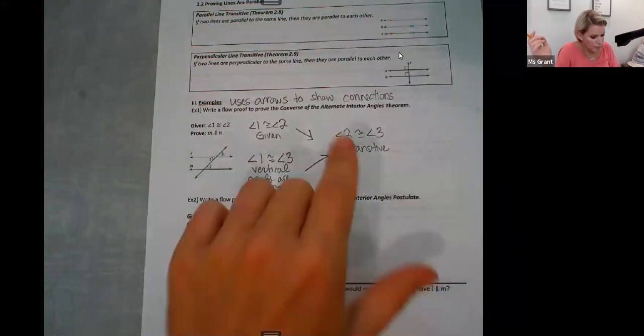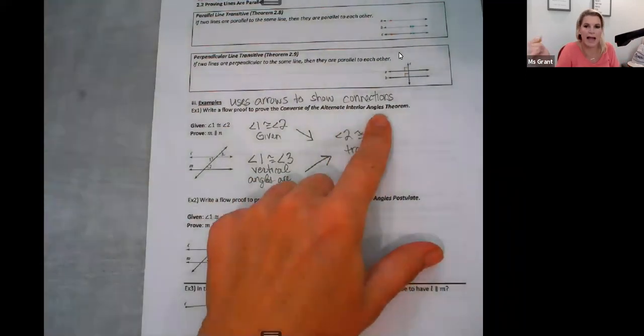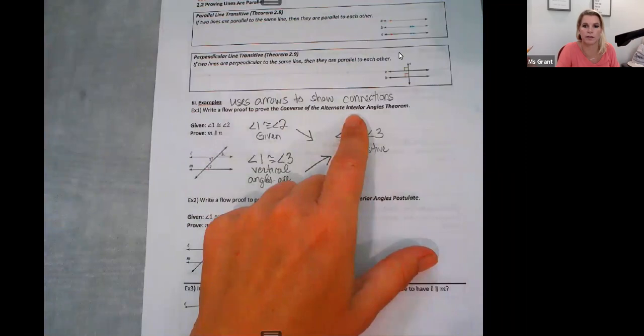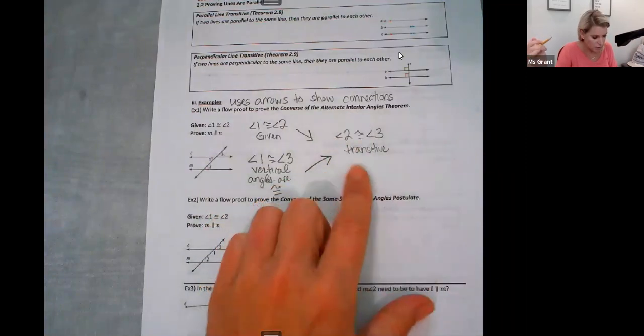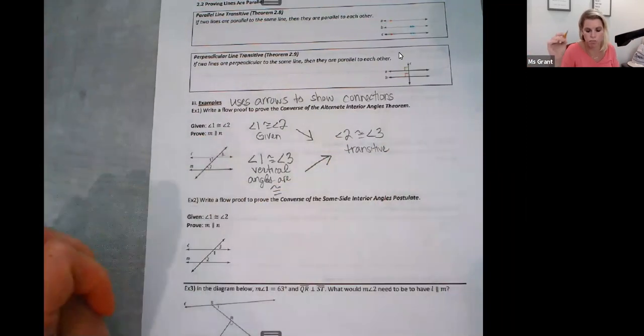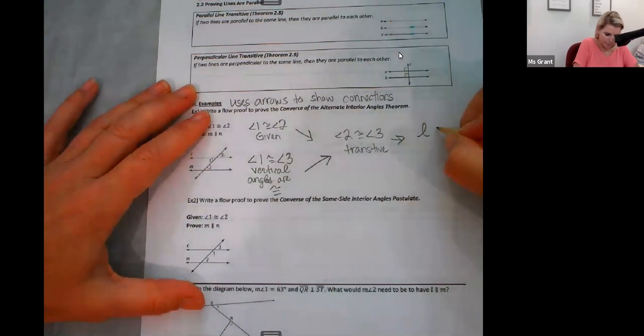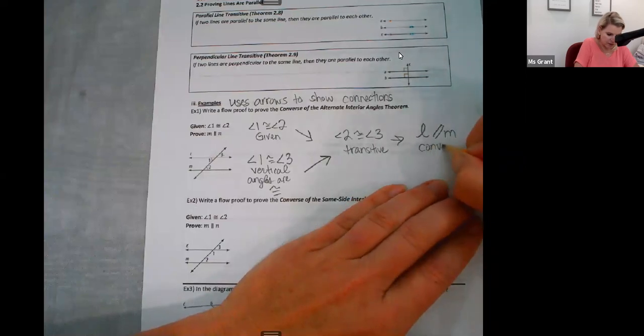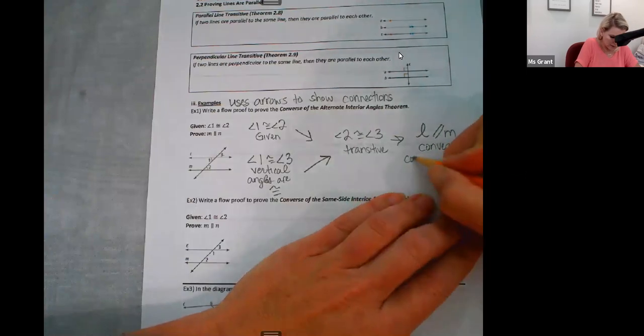So in order for me to prove the alternate interior angles theorem, I can't use alternate interior angles in my proof because I'm trying to prove that they're alternate interior. So what I'm going to do is talk about 2 and 3 because I'm going to prove corresponding. Here's my last. L is parallel to M, and I say the converse of the corresponding angles theorem.